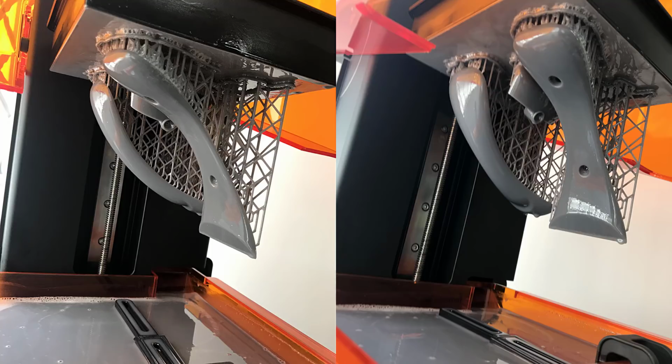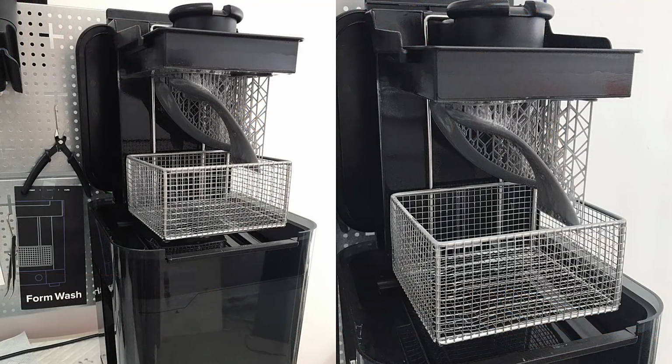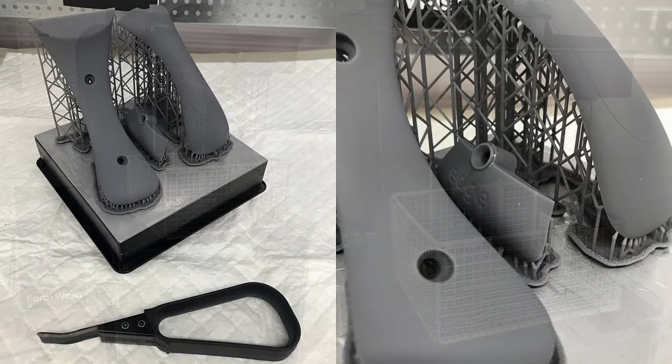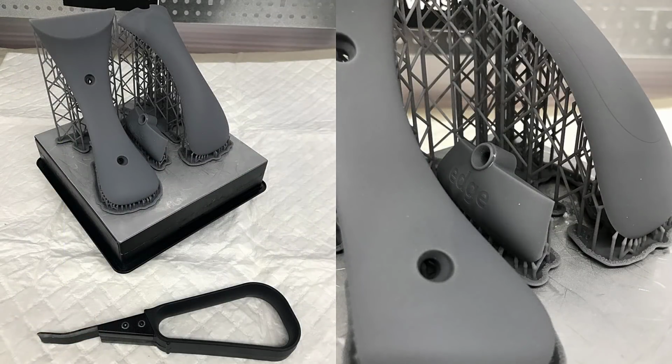The next step is to wash the print, and here we will use the form wash. Here we've used a standard resin, and so the parts would be washed for 20 minutes. The cleaning solution is isopropyl alcohol, which is readily available, and the form wash has an automated system that will lift the parts out of the wash tank at the allotted time. Once the parts are washed and dried, the next step is to remove the parts from the build platform.